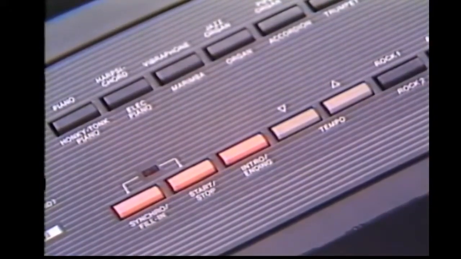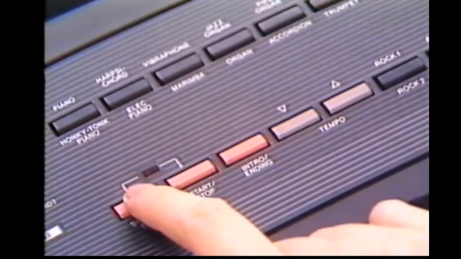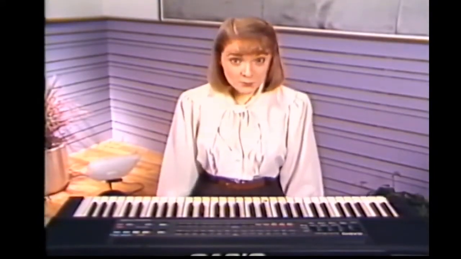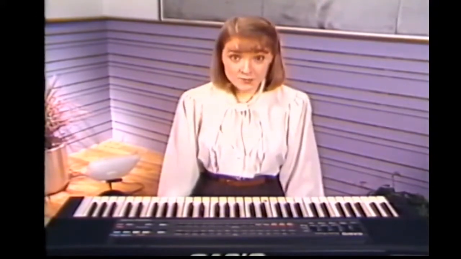Next, press the Synchro Fill-In key. The rhythm is now in a standby mode. By using this function, the rhythm track will start automatically as soon as you play your first accompaniment chord. The auto rhythm can be stopped by pressing the stop key. All right, let's add auto rhythm to the melody and Casio chord accompaniment to complete our musical piece.